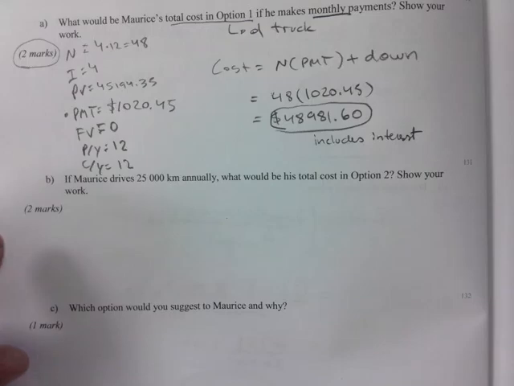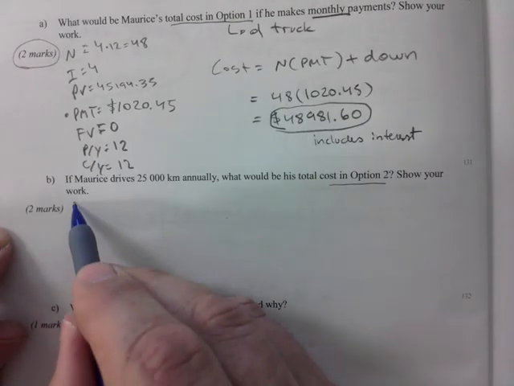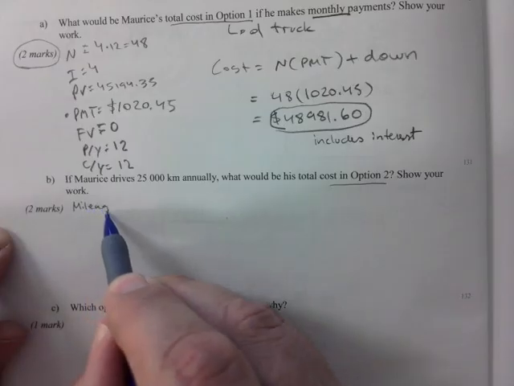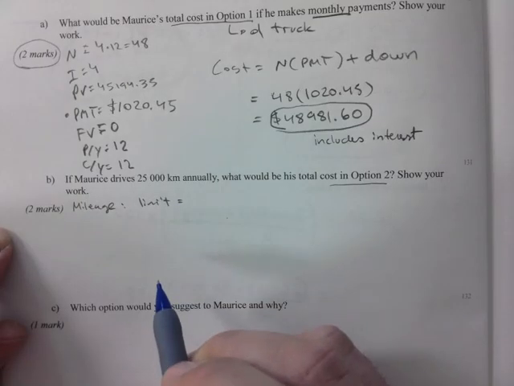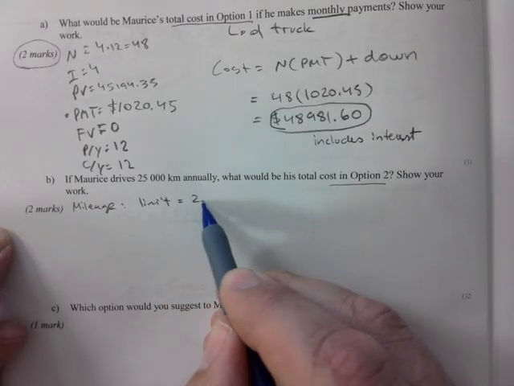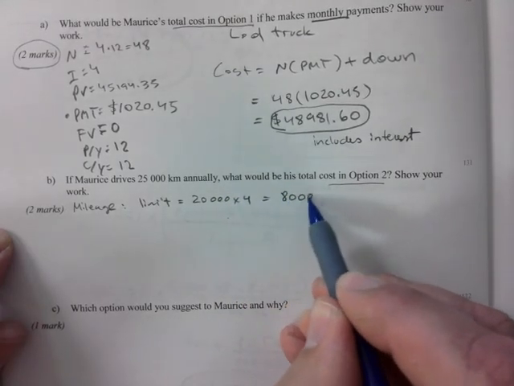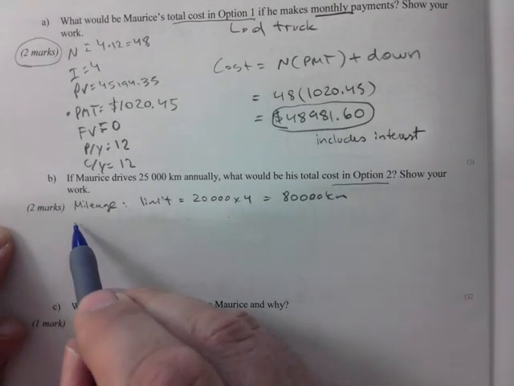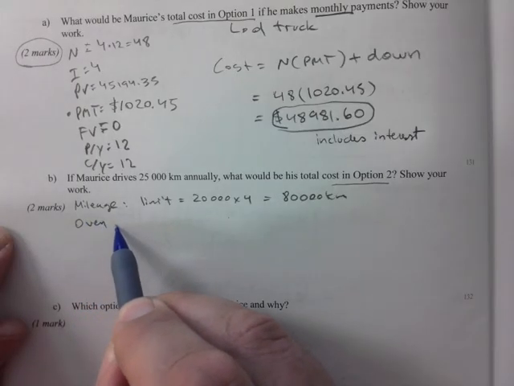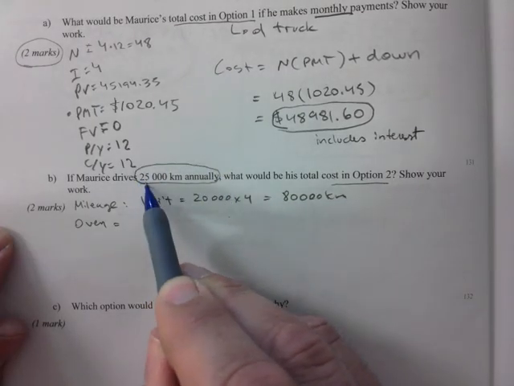If Maurice drives 25,000 kilometers annually, what would be his total cost in option 2? Show your work. Let's deal with the mileage. We're told we're allowed to drive 20,000 kilometers per year, so the limit is 80,000 kilometers. No more. After that, we need to pay. We are over because we drove what? We're driving 25,000 kilometers.